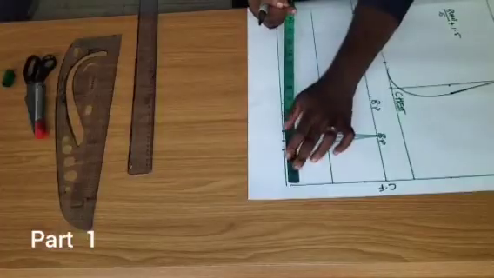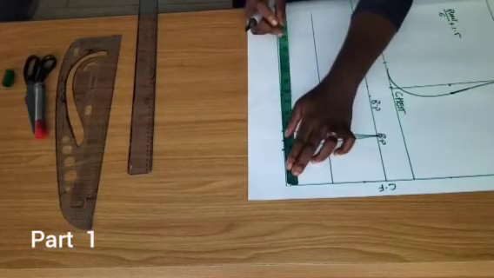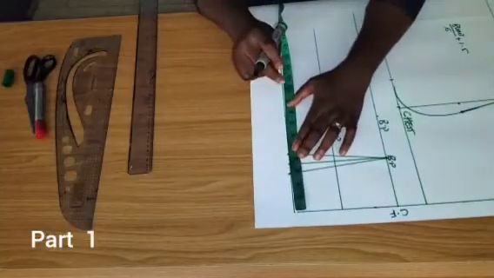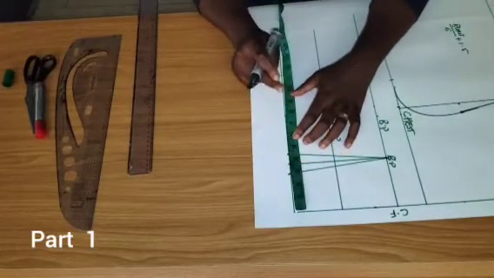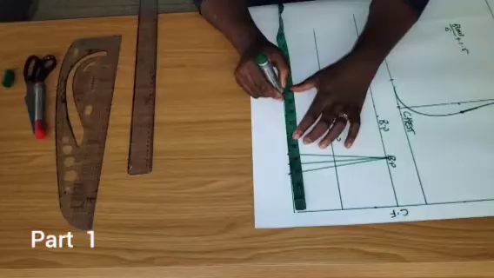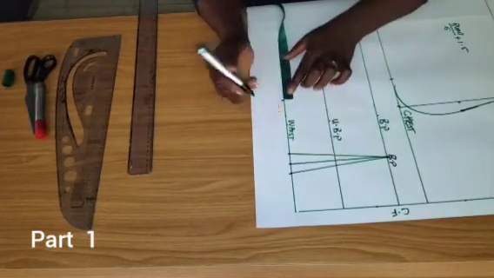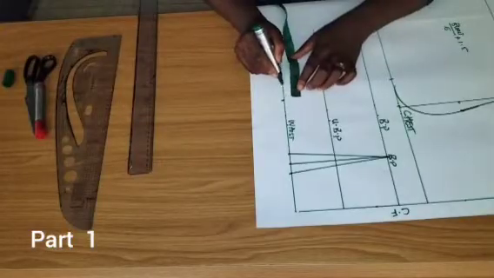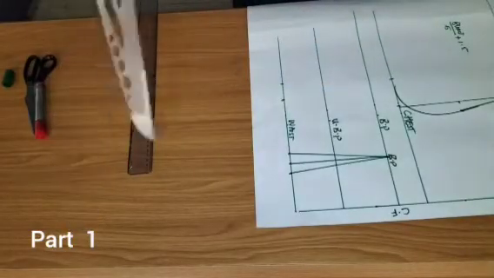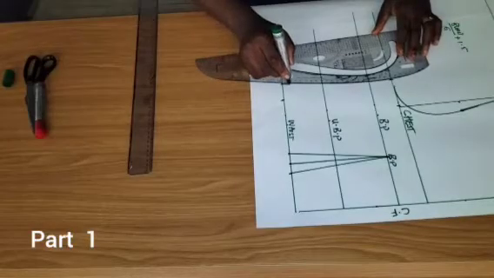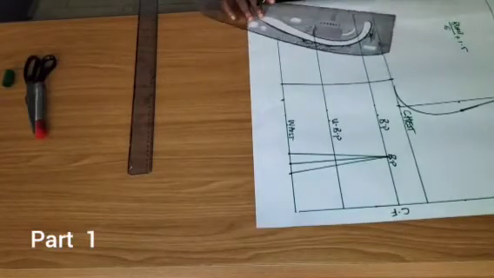So the next I will do is to come to the waist. If I come to the waist, I'll be imputing the circumference of my waist. My waist is 36, divided by 4 is 9 inches, plus 1.5 inch dart. I'll come in here and replace the dart of 1.5. So once the dart is replaced, I'm going to connect my body's pattern.